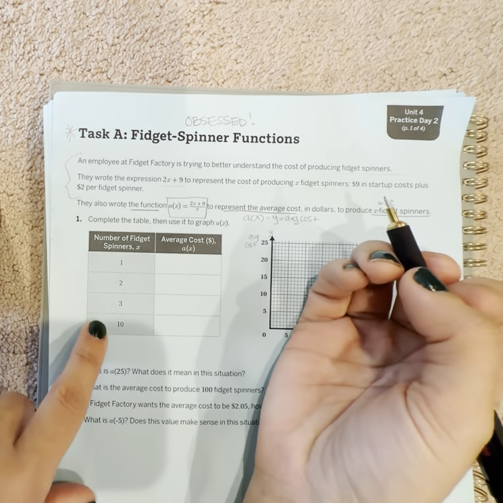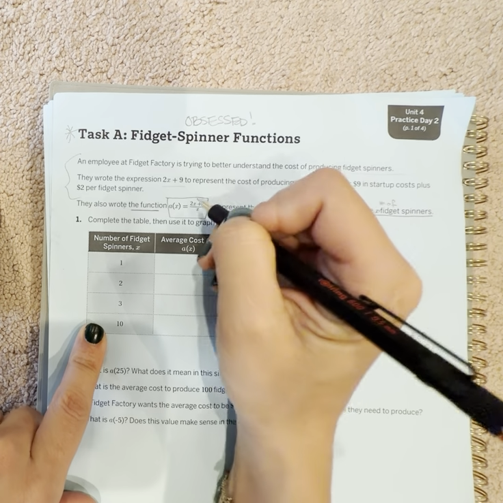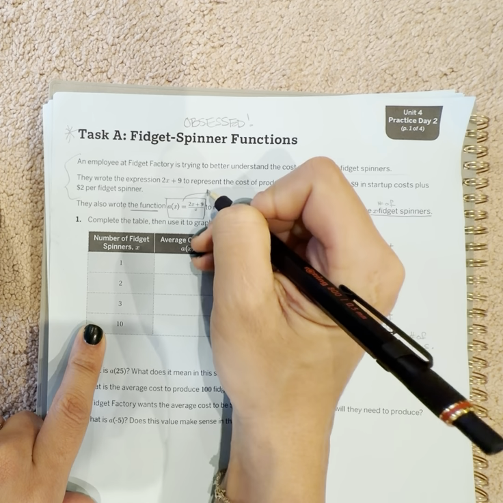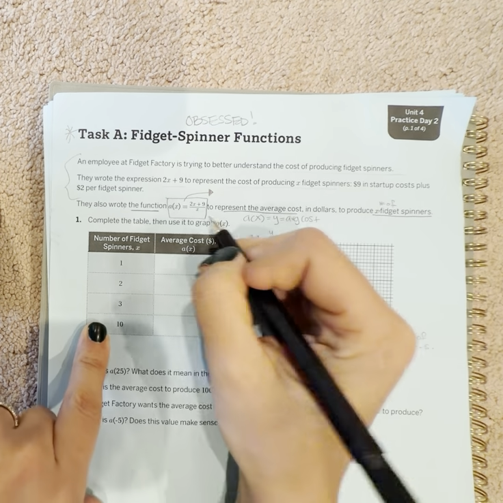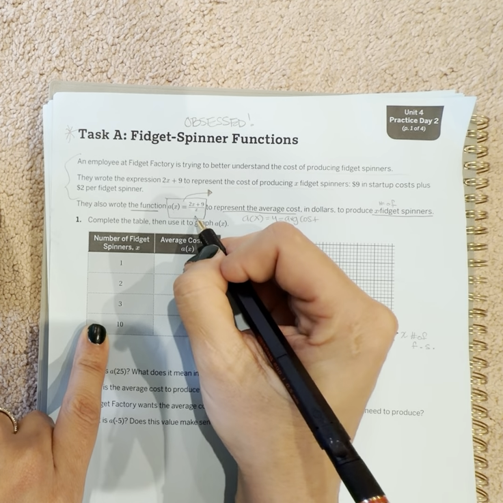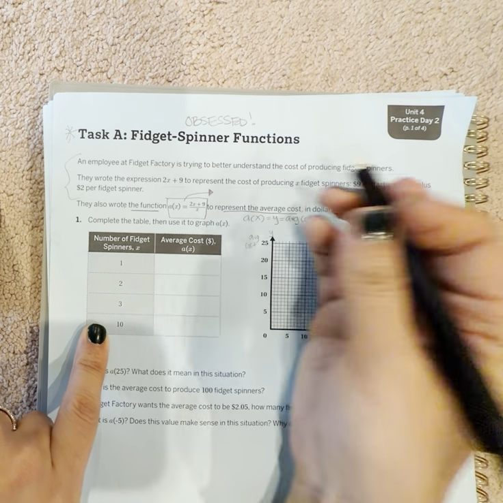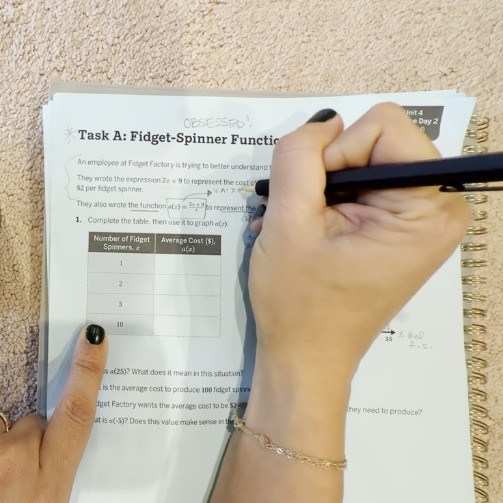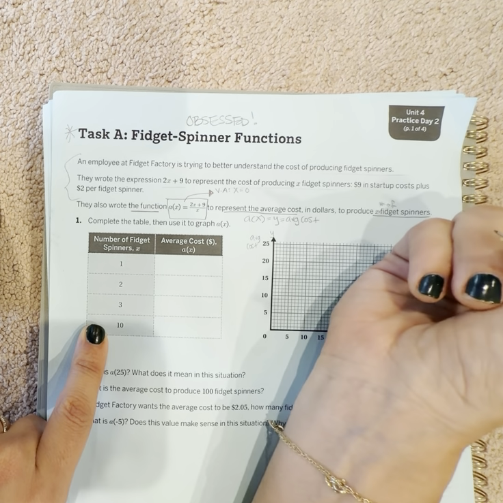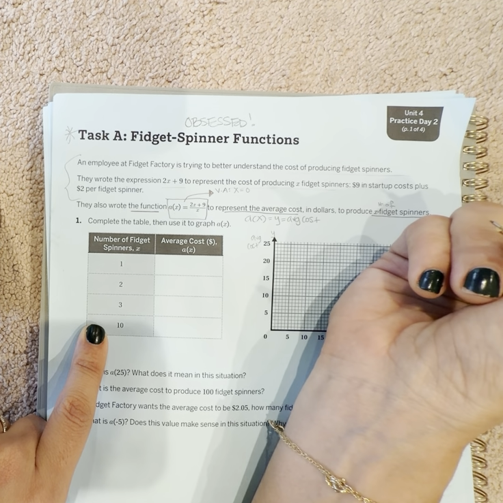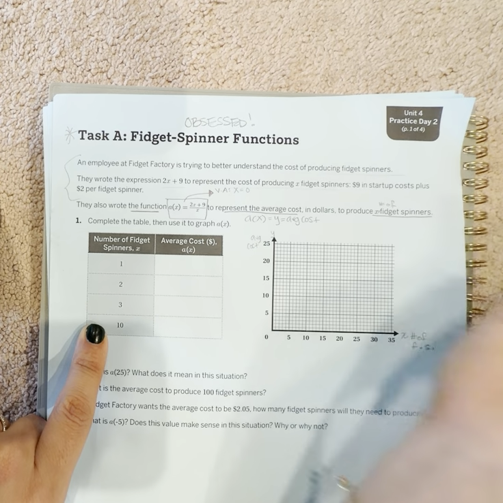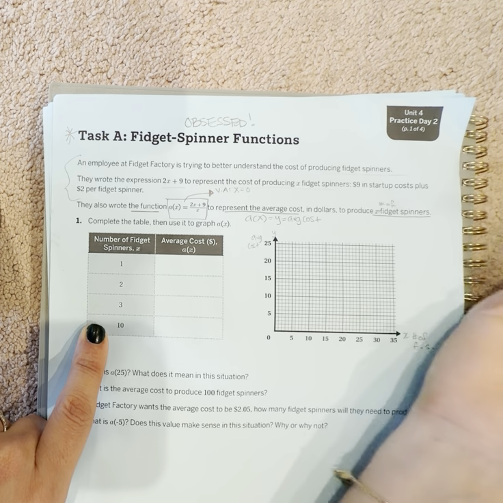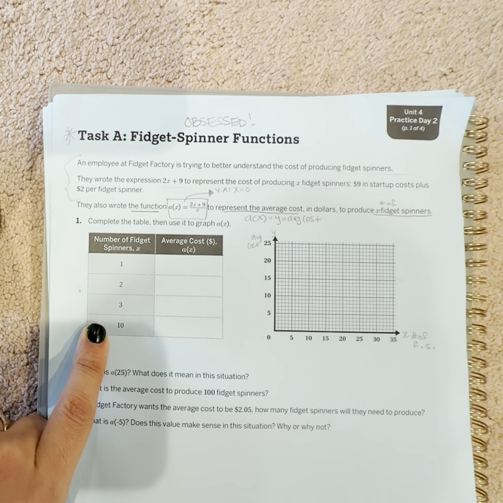Now, they give you a table which is nice and all, but I can't see how this table is going to help me more than my understanding of rational functions, all right? This right here, I know has a vertical asymptote at x equals 0, which isn't that remarkable. It just means, like, this makes no sense if we're not going to produce any fidget spinners. Okay, so we're going to produce at least one fidget spinner.